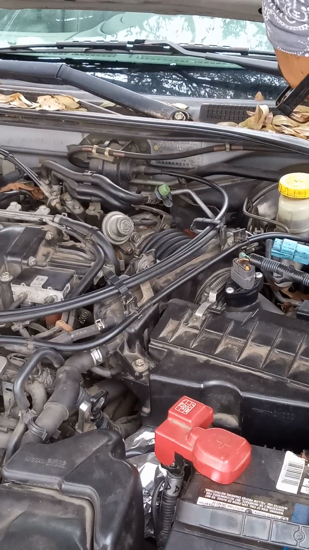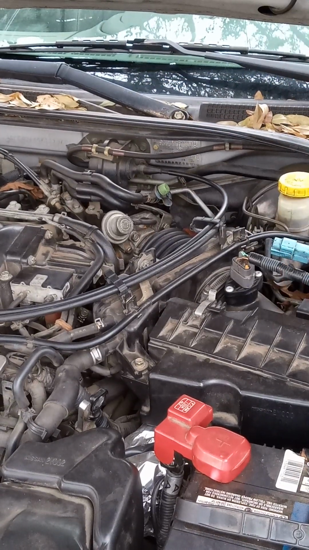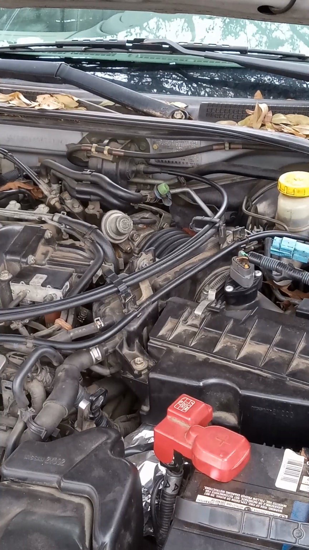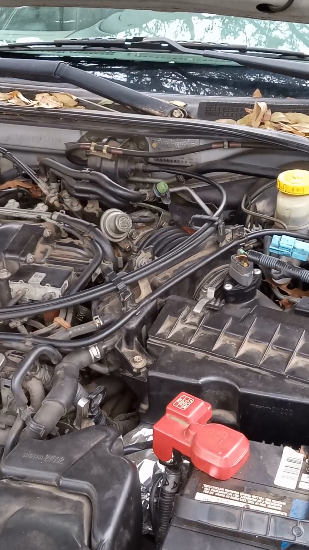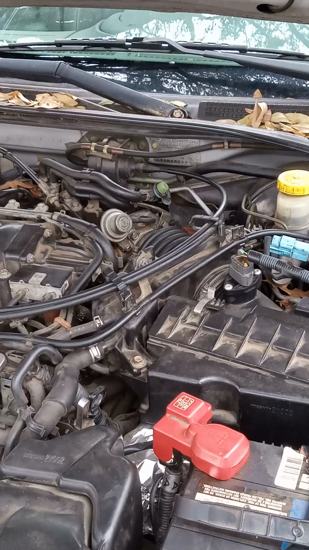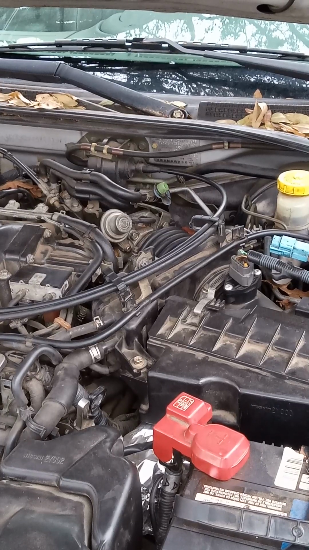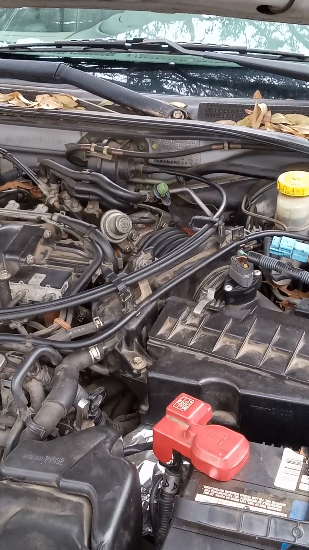But if you just change the solenoid, you're not really fixing the problem, because what actually happens is the housing has a washer in there, and after 100,000 miles, that washer is going to go bad.